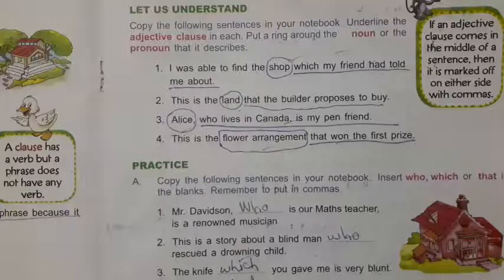In the second sentence, this is the land that the builder proposes to buy. Land is the noun which is encircled, and that the builder proposes to buy is the adjective clause. Alice is a noun, and who lives in Canada is my pen friend is the adjective clause. This is the flower arrangement is a noun. That won the first prize is the adjective clause.